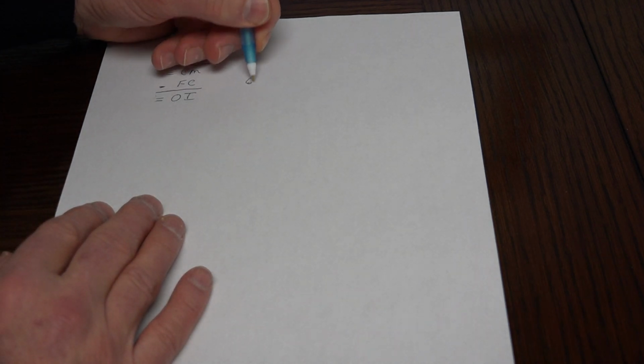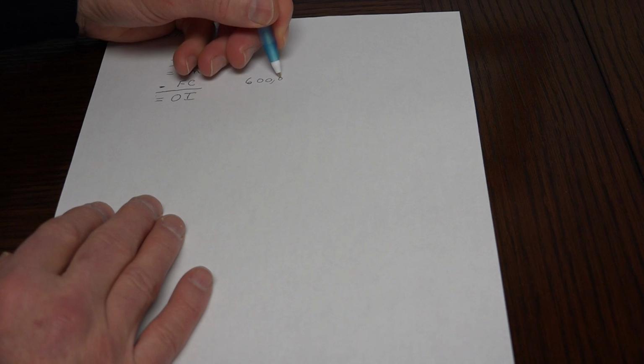So what do they give you in this problem? Well, they give you the fixed cost of $600,000.